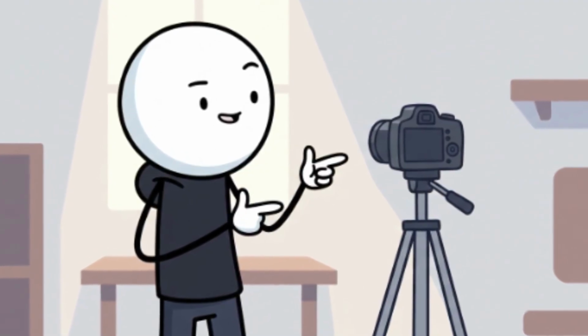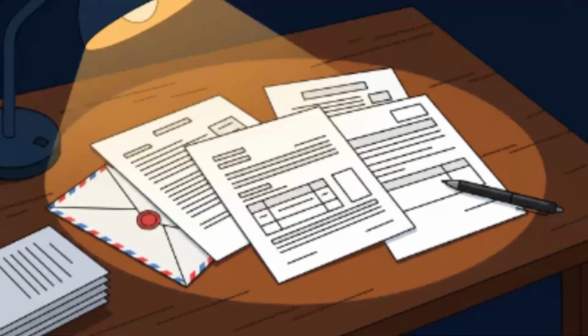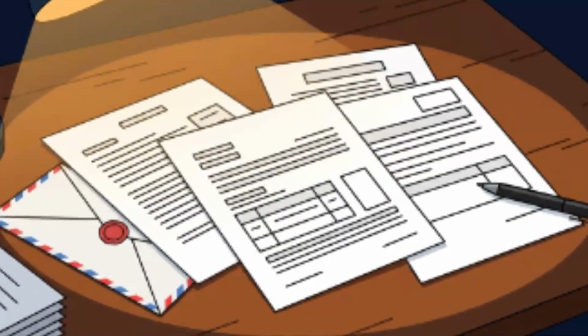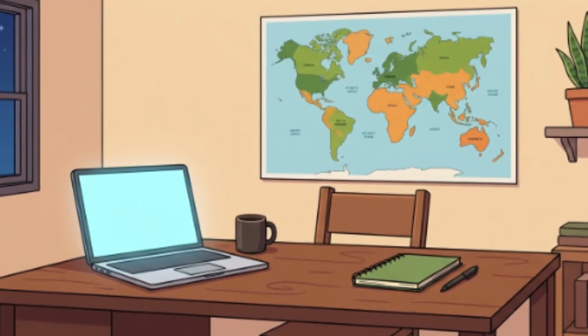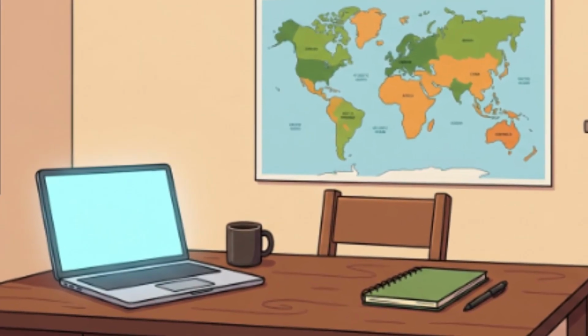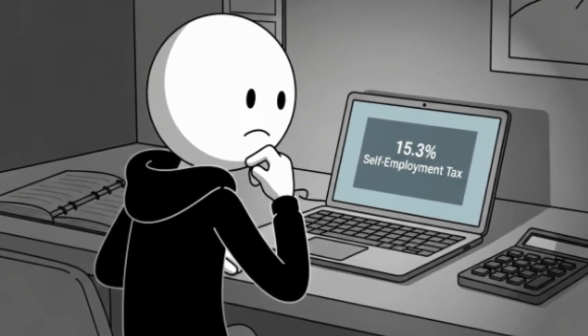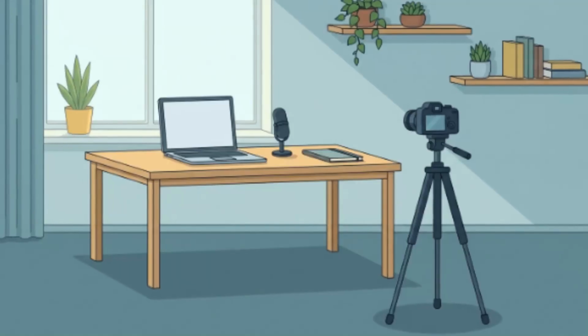When you sign up for the Workiz free trial, you are usually given access to the core field service tools. That includes job scheduling, customer management, invoicing, and basic dispatching. This is the foundation of the platform. It is enough to simulate a real business workflow from start to finish.